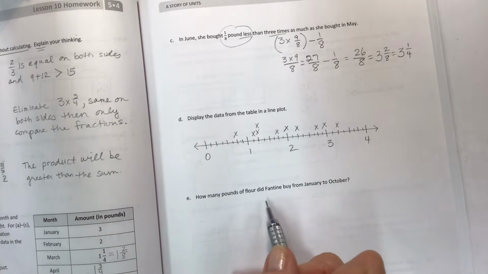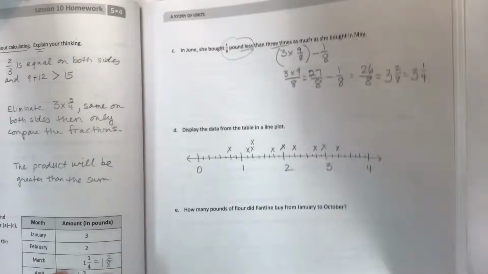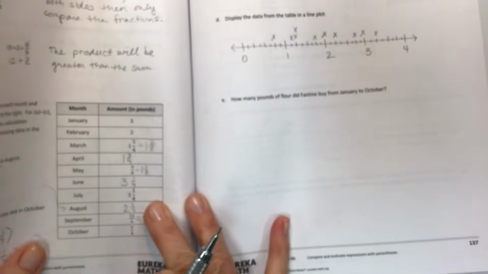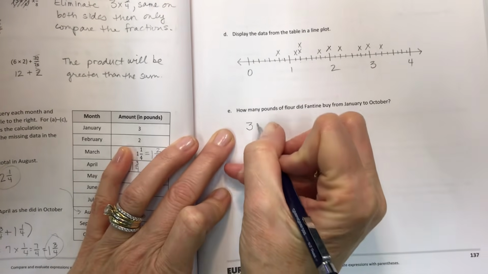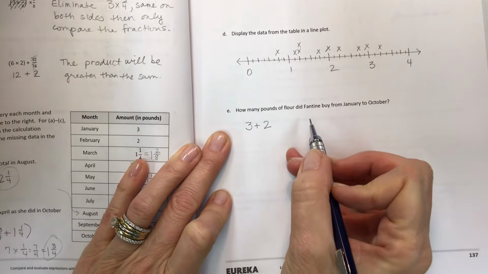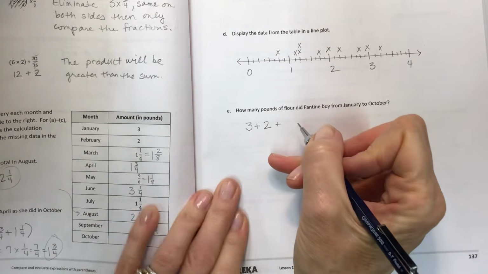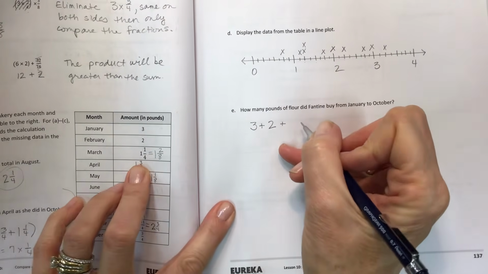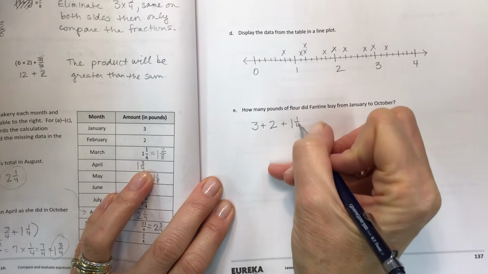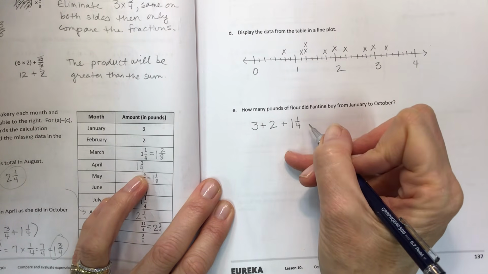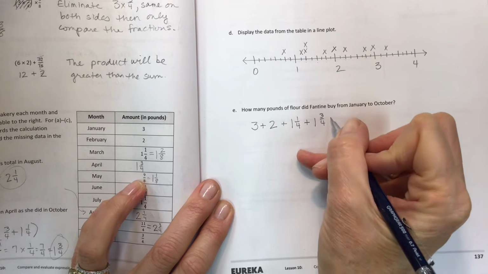And finally, how many pounds of flour did Fantine buy from January to October? Not even kidding you, you have to add everything up. It's like the icing on the cake. Add everything from January to October. You can use all your fourths and convert at the end into eighths. That will work for just that one, or leave it out. Plus 1 3/4. Write them all out.